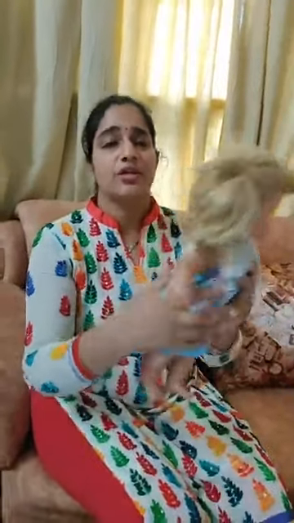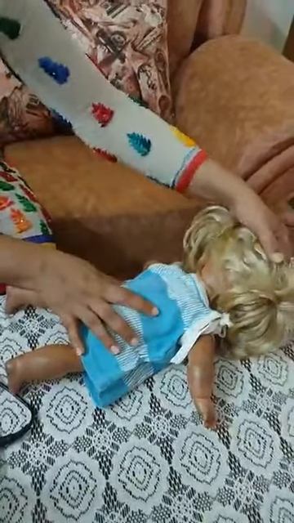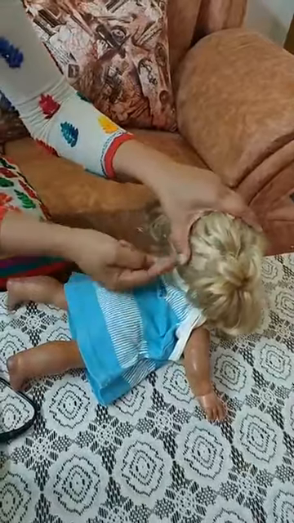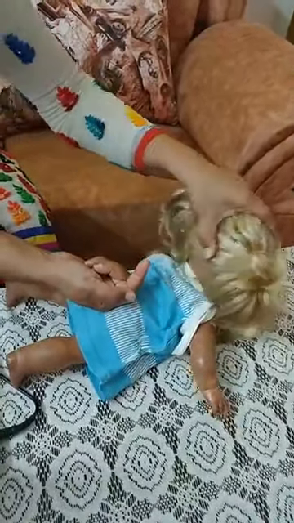Next is the body righting reaction. You place the child on a flat, firm surface like this, and when you put the baby in this position, the baby is going to do this movement of the head and orient the head in the vertical position.